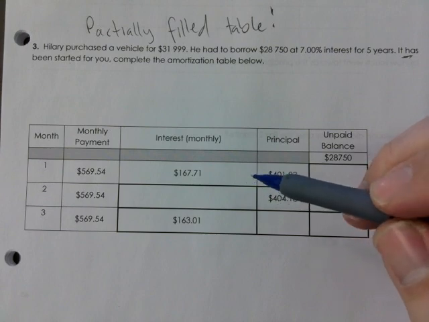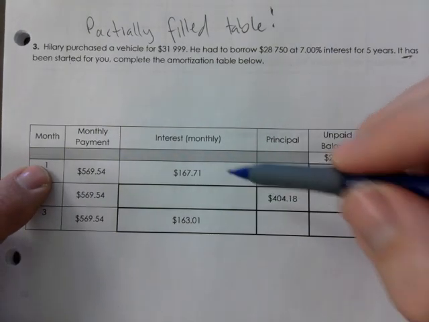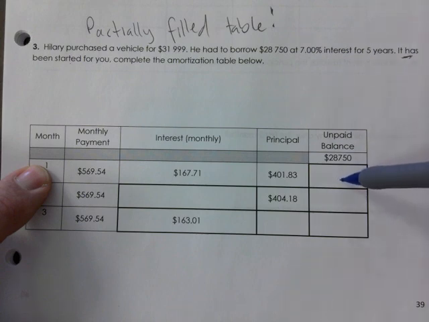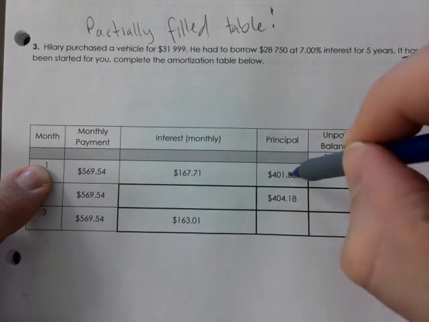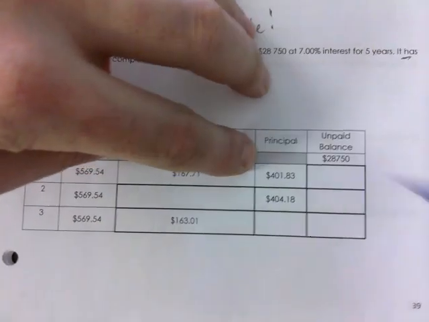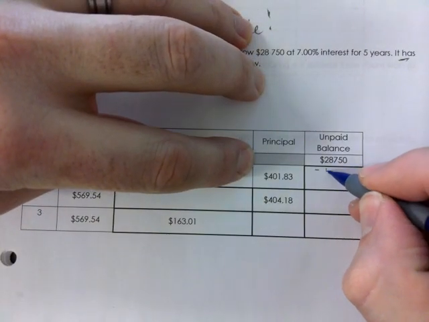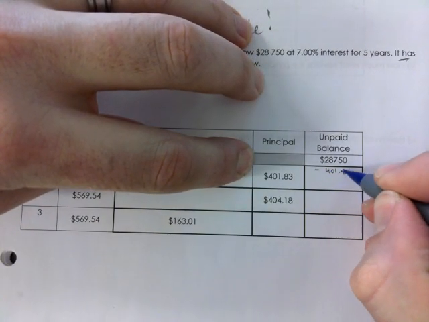So how would you do this first row, like this first cell right here, what would you do to figure out this number here? Exactly. We just take this minus that, right? That's what we've been doing. So let's go ahead and do that. Minus 401.83.